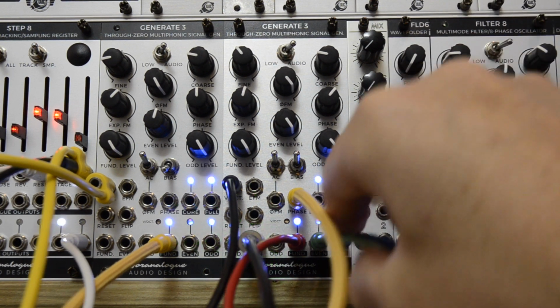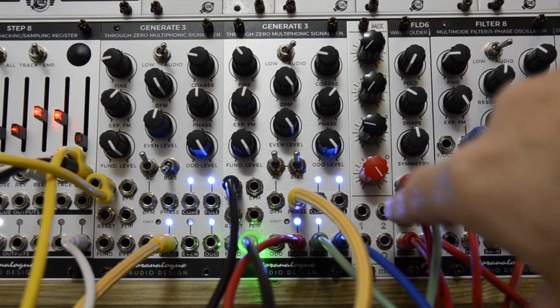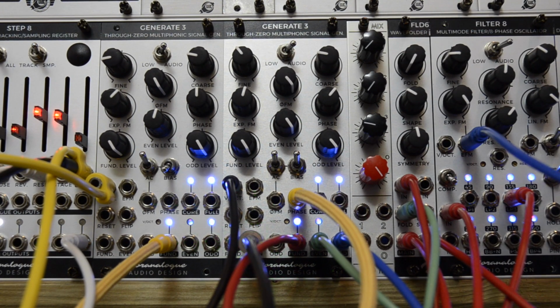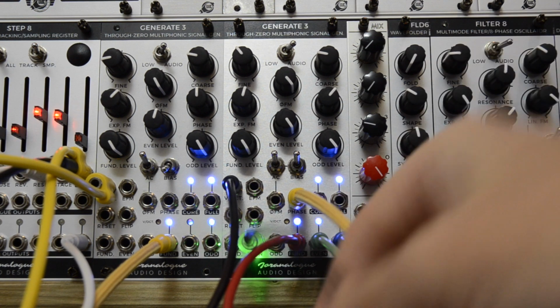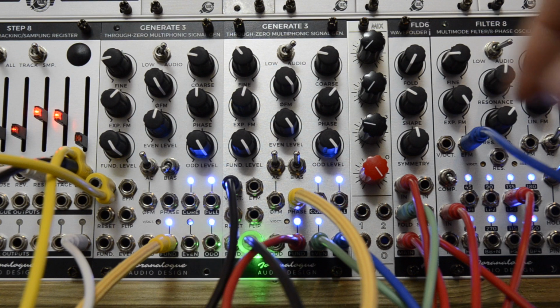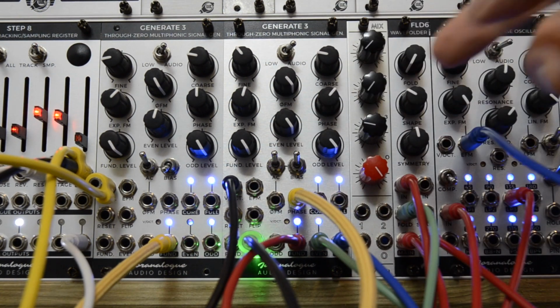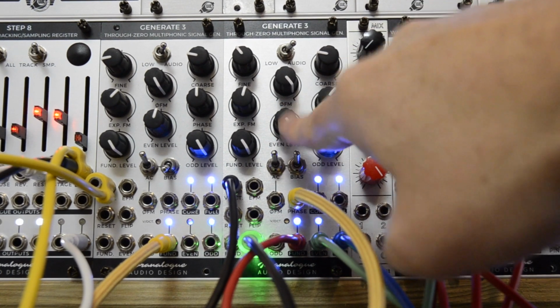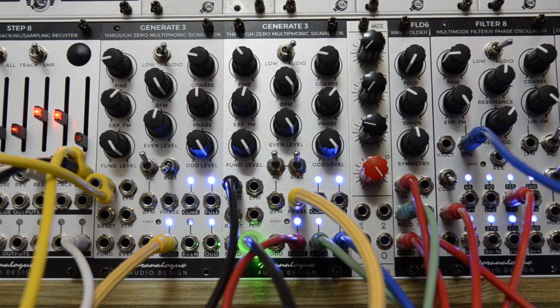In this patch I'm using the even output to modulate the fold parameter on Fold 6, and I'm using a unipolar saw wave. You can see the LED cable that's transmitting this saw wave LFO. I'm using this to modulate the level of the even harmonics, and this creates this kind of pattern.